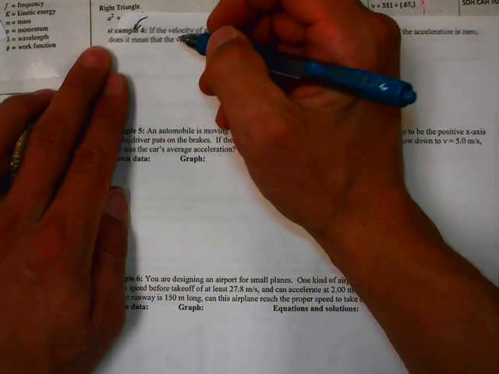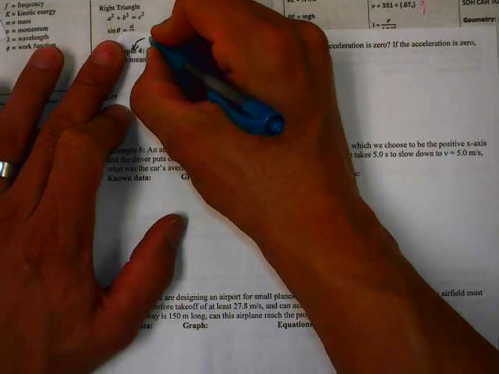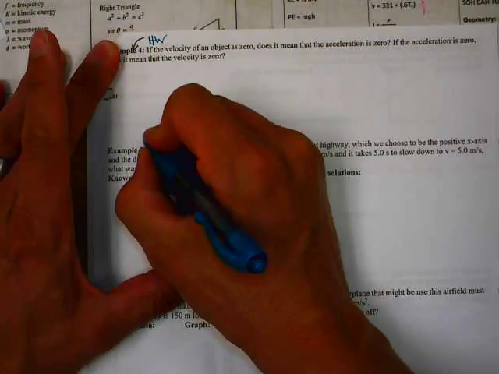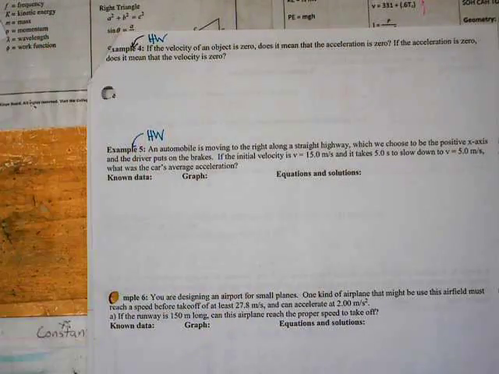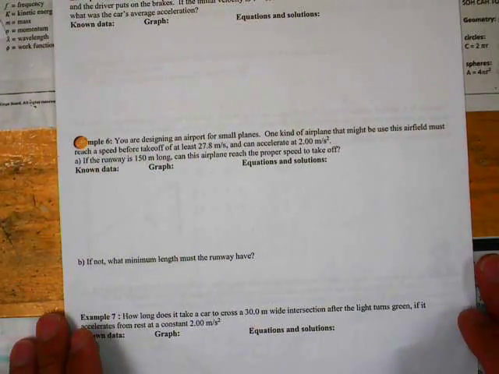Example number 4, this one's homework. 5 is homework. And 6 we will do in class. Alright, so let's do this one together.